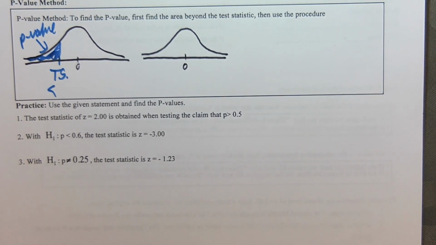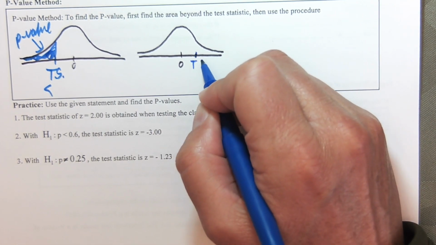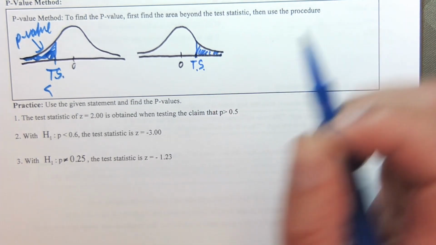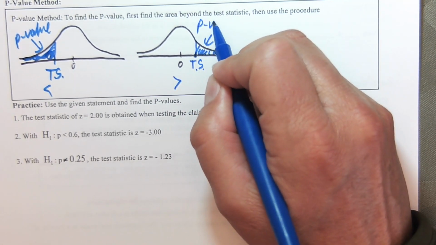If we have a greater than, let's say we're here, here's our test statistic. And it'll be here. So this is clearly a greater than. Once again, this is the p-value.